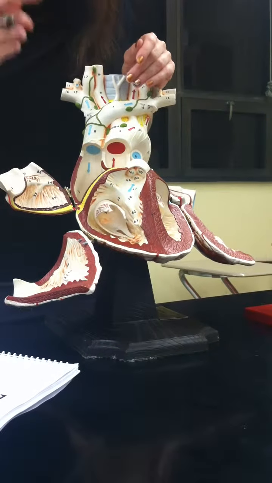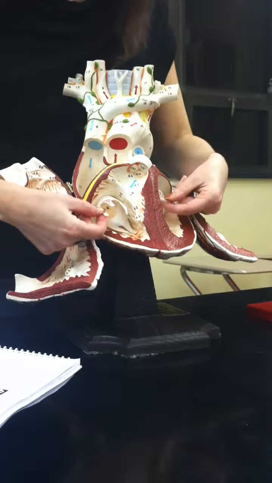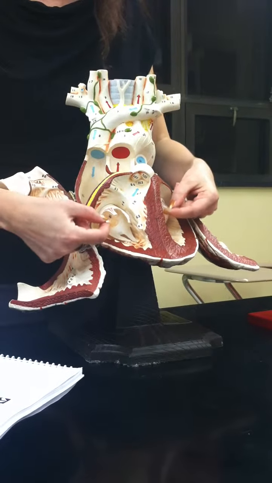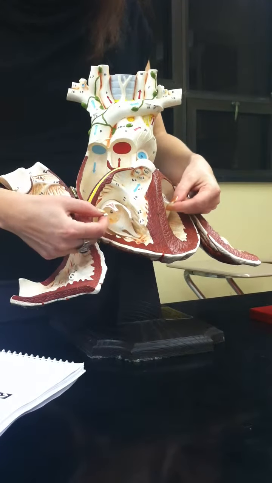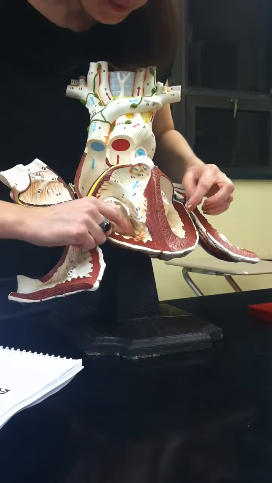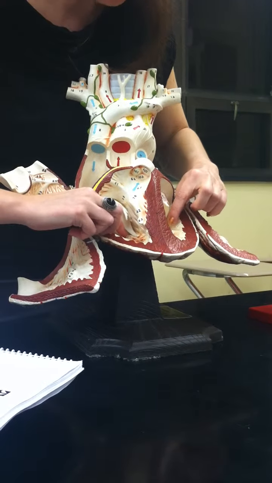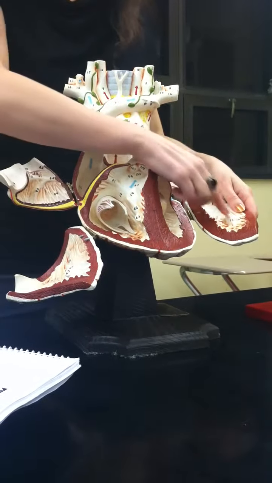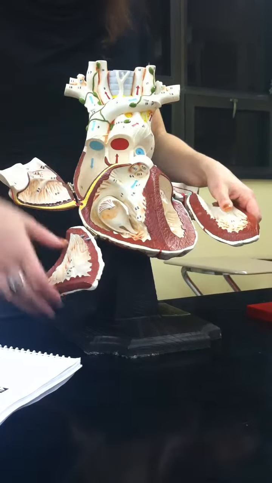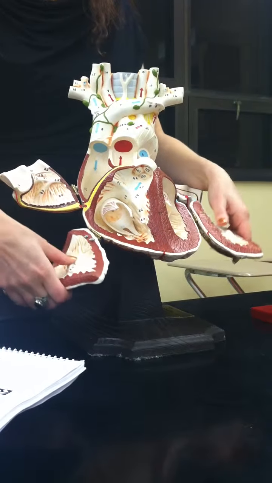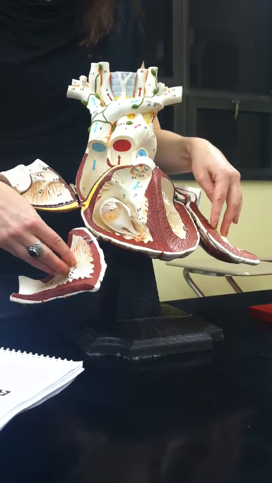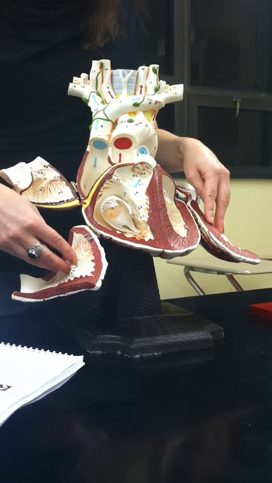Okay. The chordae tendineae are these strings that hang off the tricuspid valve and the bicuspid valve, and they connect to little muscles called the papillary muscles, like right here, there's a big papillary muscle. These are all papillary muscles. So they're just little muscles in the wall of the ventricle.